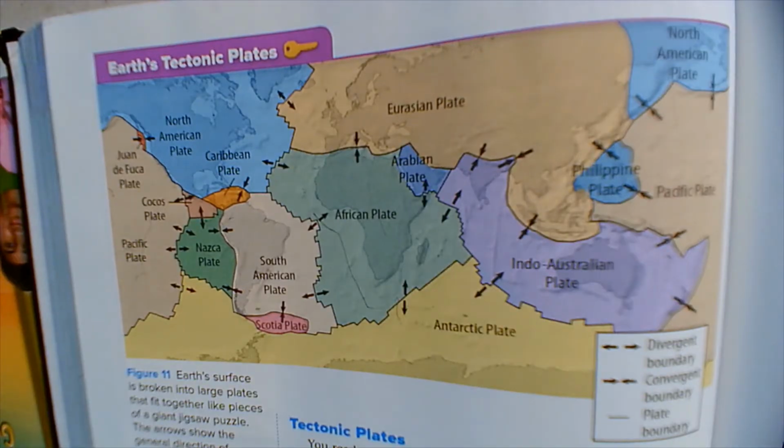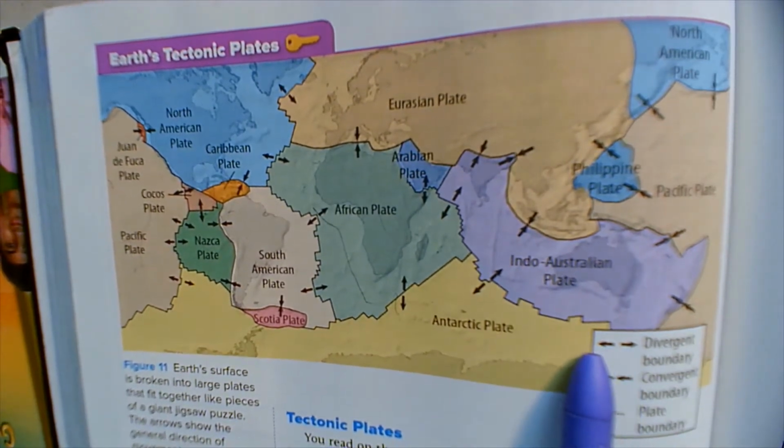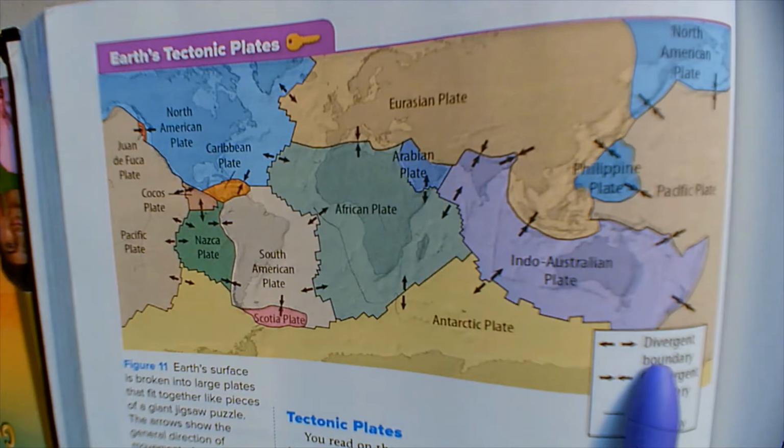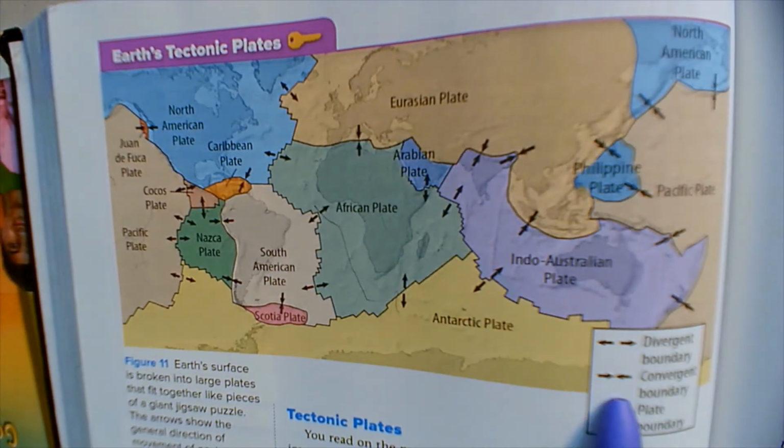On the top of page 324, you see the Earth's tectonic plates. So if you check the key out, if the arrows are moving away from each other, that's an example of a divergent boundary. If they're moving towards each other, that's a convergent boundary.